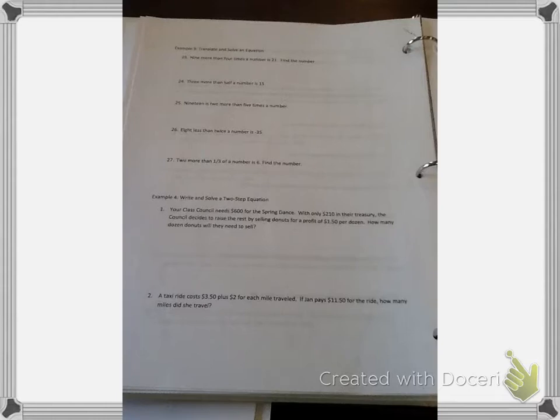And then number 4, example 4, number 1. Your class council needs $600 for the spring dance. With only $210 in their treasury, the council decides to raise the rest by selling donuts for a profit of $1.50 per dozen. How many dozen donuts will they need to sell? So we know it's $1.50 that we're making per dozen donuts. And we already have $210. And we need that to equal a total of $600.